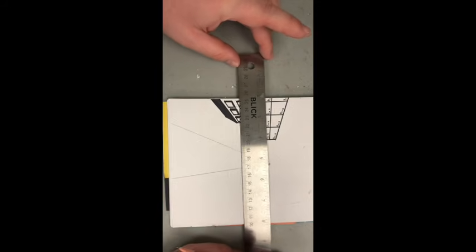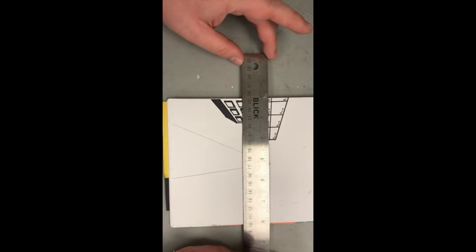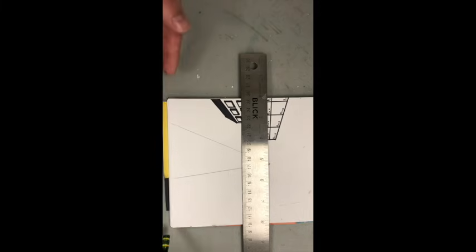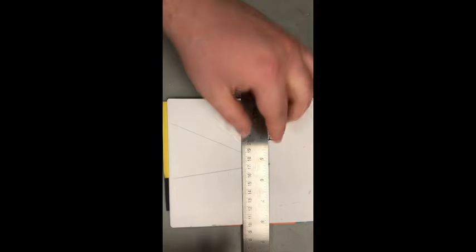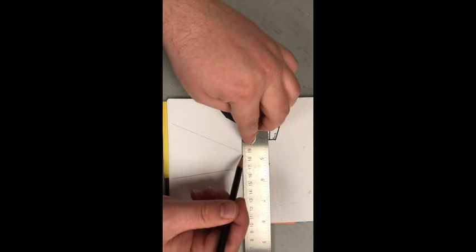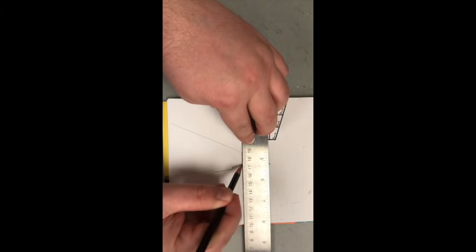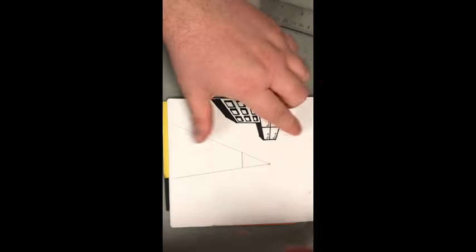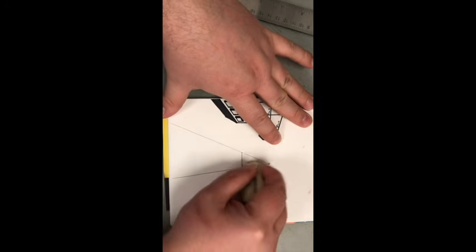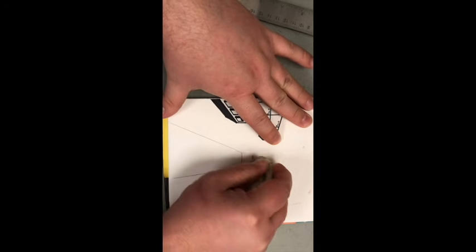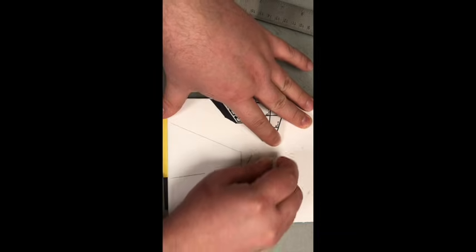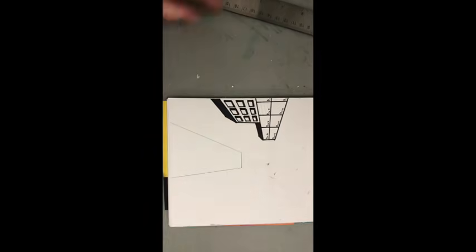So I need to straighten that up to make sure it is parallel to the bottom of the page. Then with my pencil, I'm going to connect my two lines together with my parallel line, just like that. Now all I have to do is erase my lines that go to my vanishing point. And I have my first building, okay?